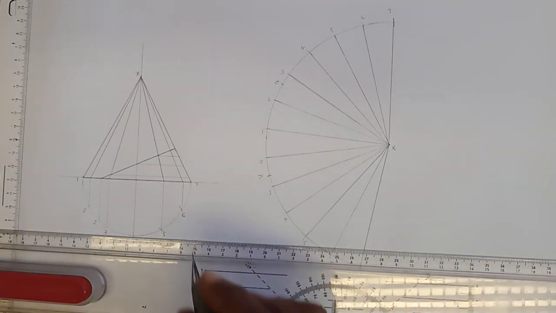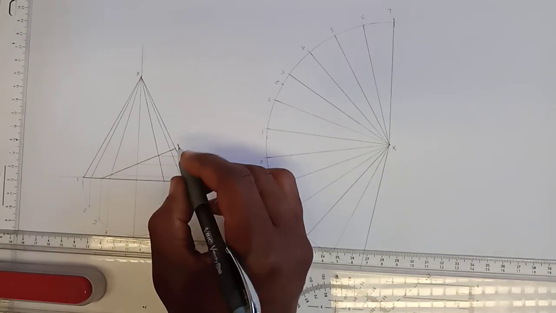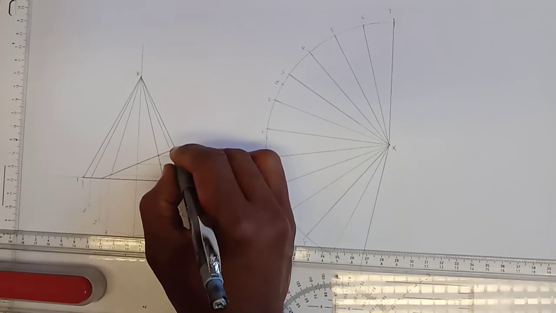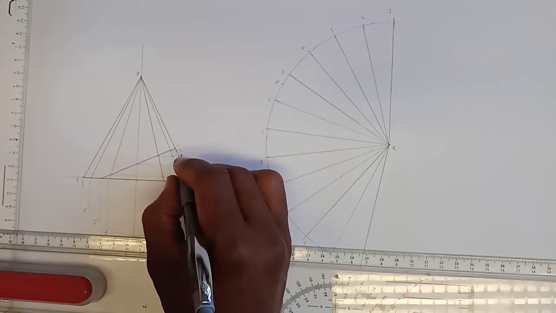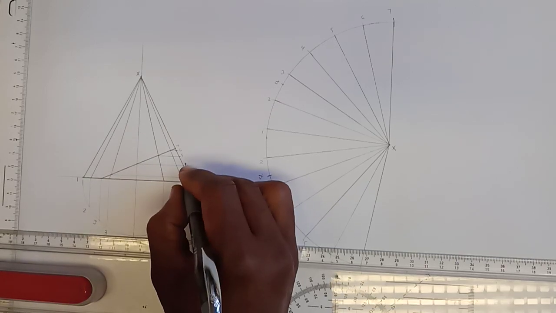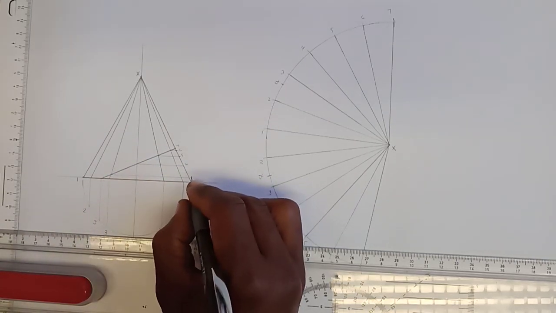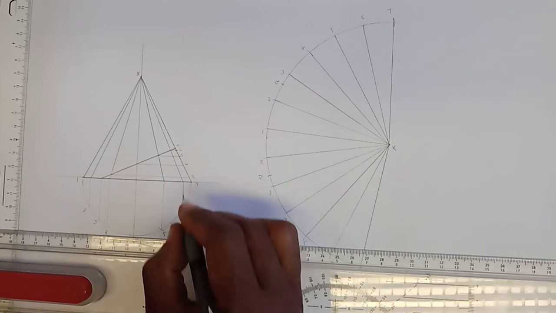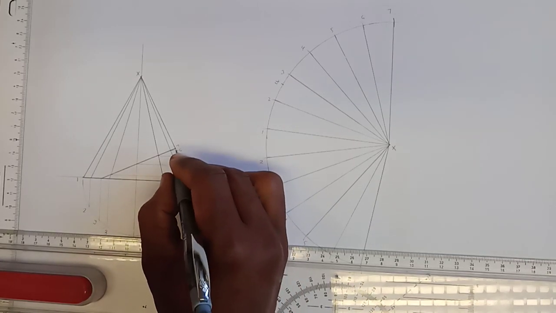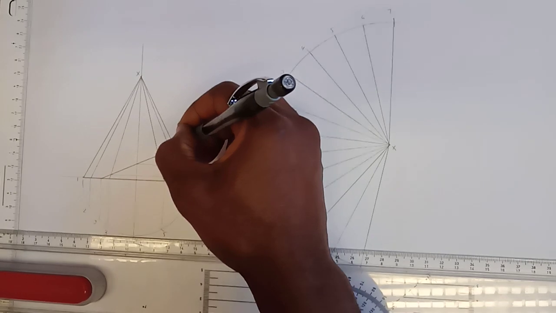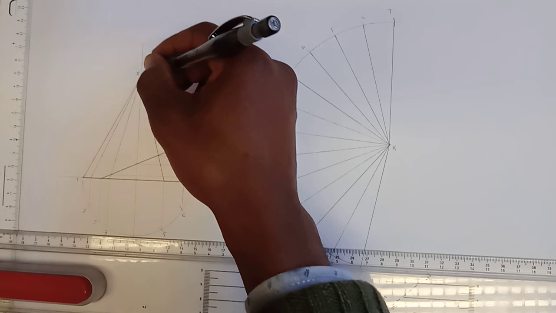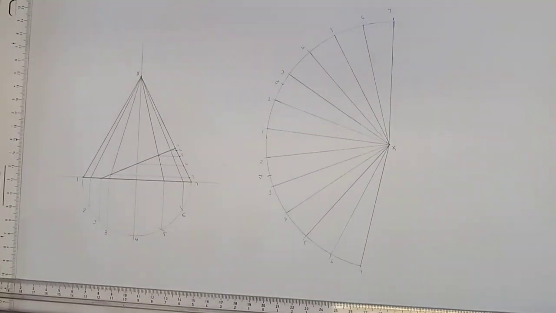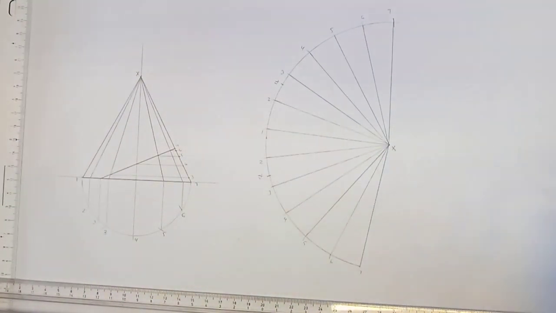Okay, now I have this intersection here. So this is intersection with 7, intersection with 6, intersection with 5, intersection with 4, intersection with 3. So these actually are the distances from x to 7, from x to 6, from x to 5, from x to 4, from x to y. Now I have to take these distances here with my compass and I show them there.